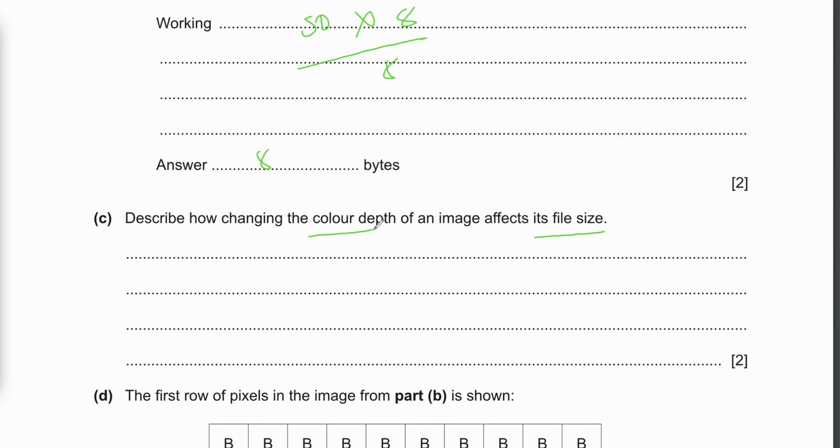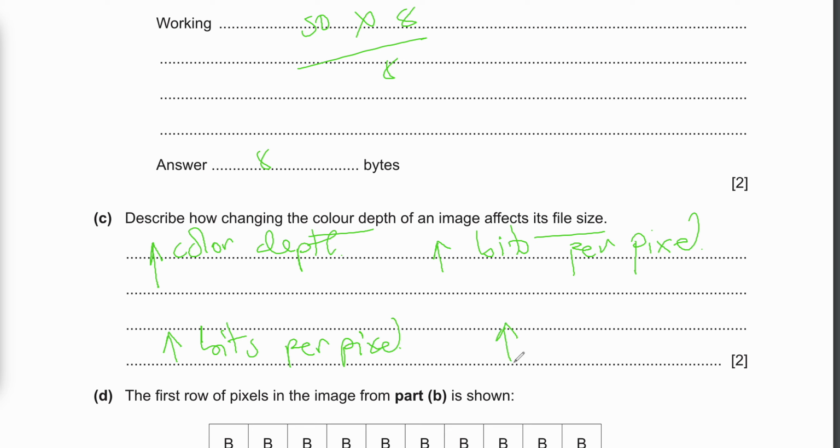So if I change the color depth, if I increase the color depth, that means I will need more bits per pixel. And more bits per pixel means that I'm going to be increasing the file size altogether. You get the point? That's how I would get my 2 marks.